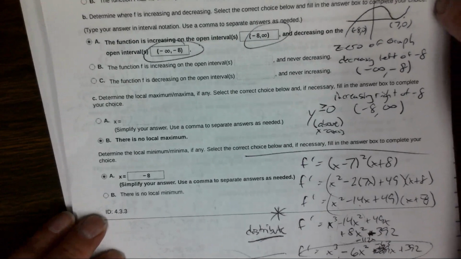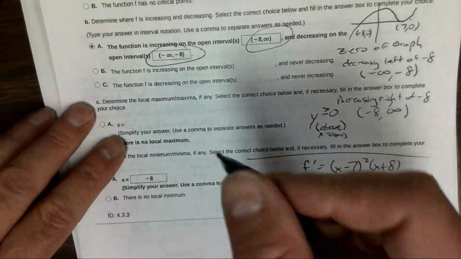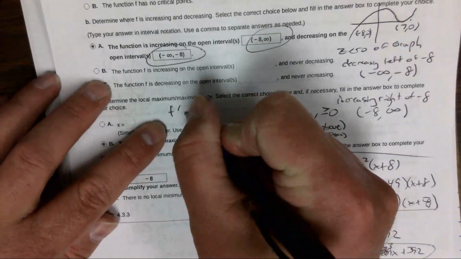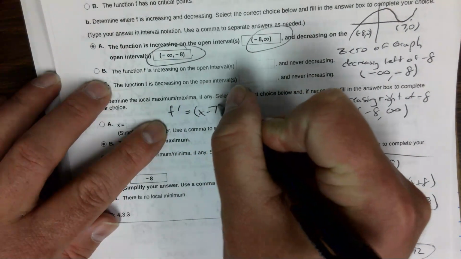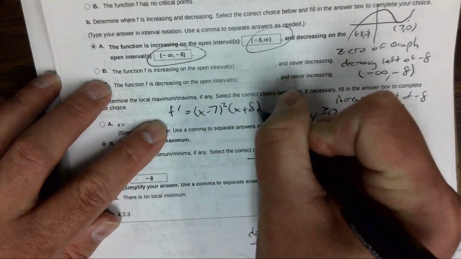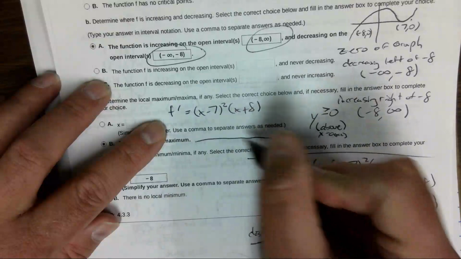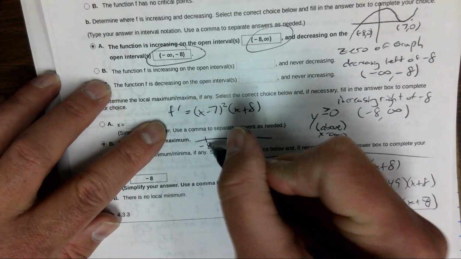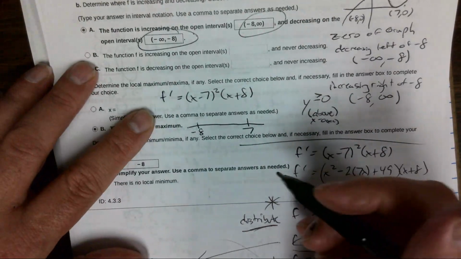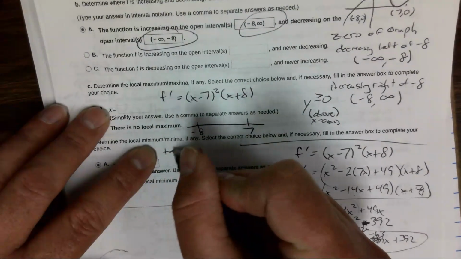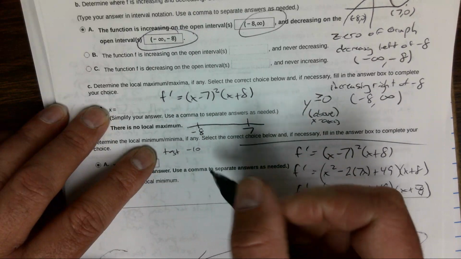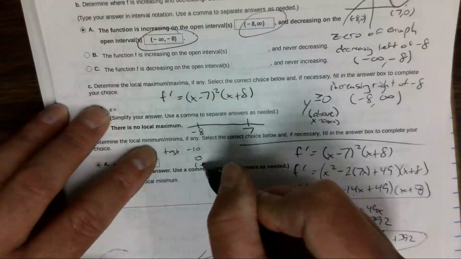So for over here, if we have f prime is x minus 7 squared times x plus 8, we're going to put negative 8 here, we're going to put 7 here, and so we would test negative 10, 0, and 10.